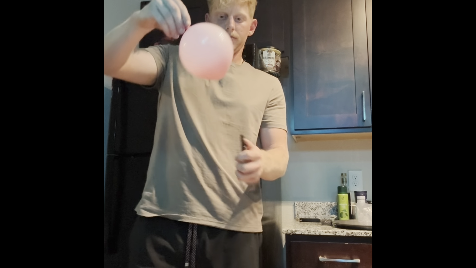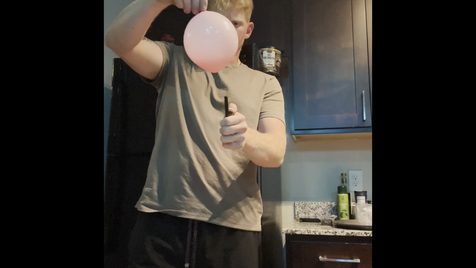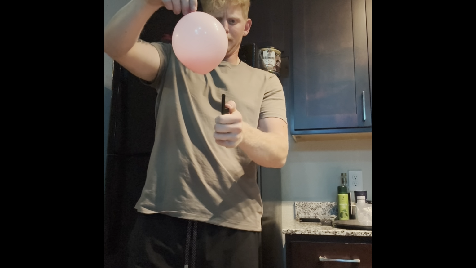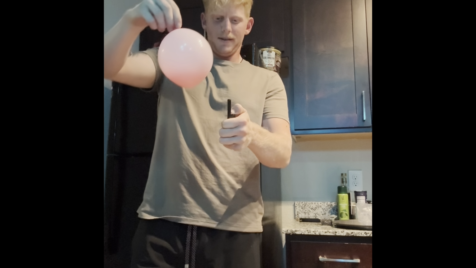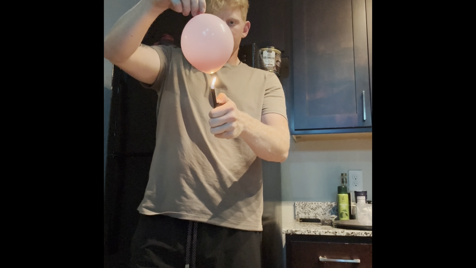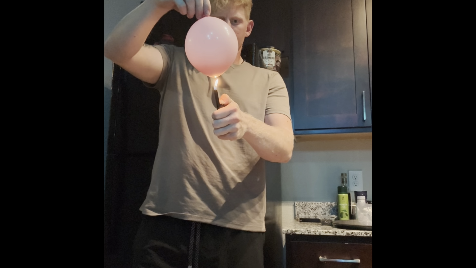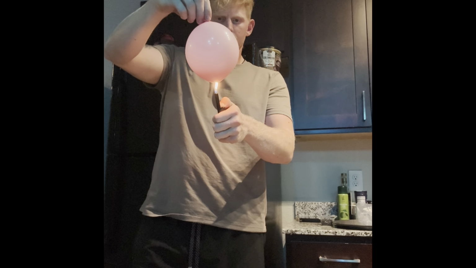Same size, with just air. And just place it on the tip of the flame, okay? This was working a second ago. There it is. Nice.